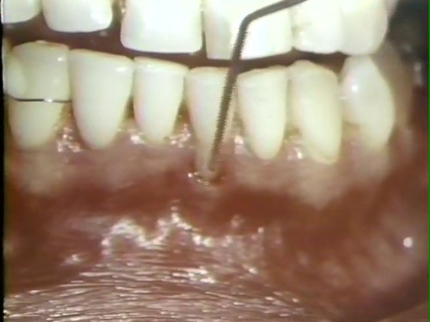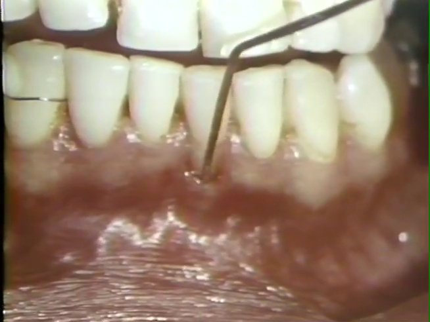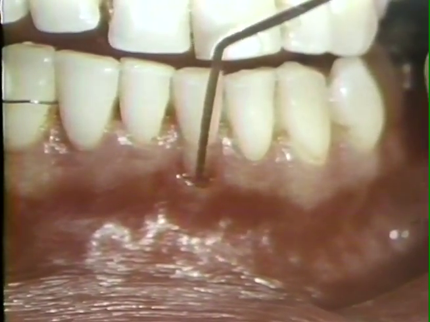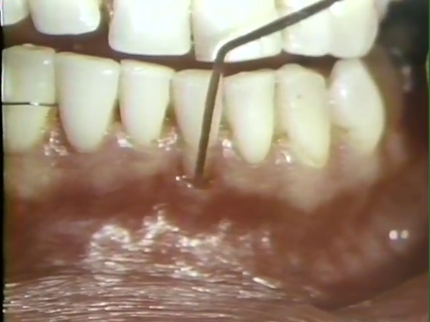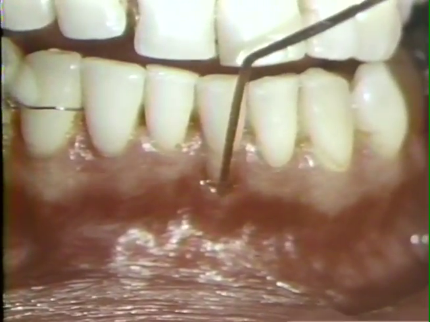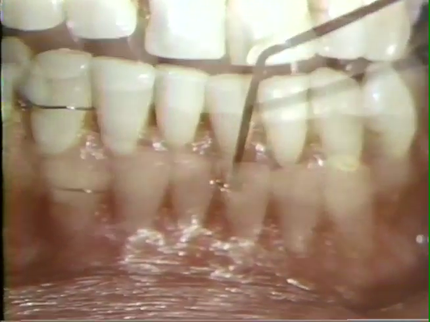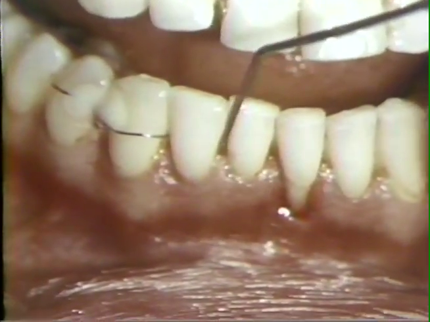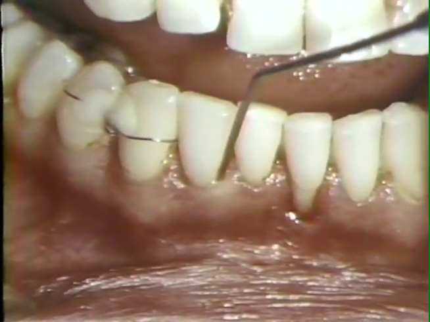Pocket depth is present, and the area is constantly inflamed. Continued recession or deepening of the pocket will result in the loss of this tooth. This gingival tissue, therefore, must be replaced. The adjacent central and lateral incisors have gingival tissue which could serve as donor sites.